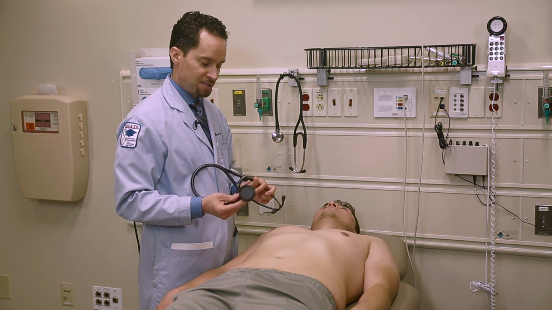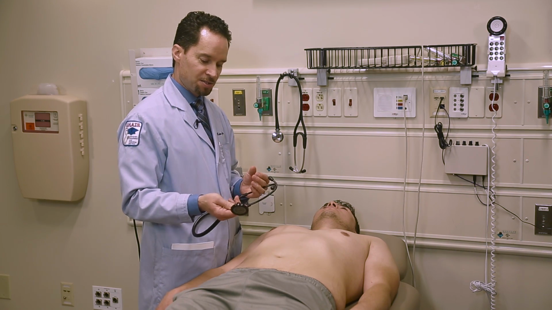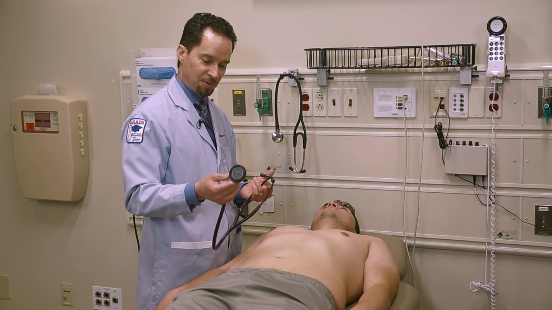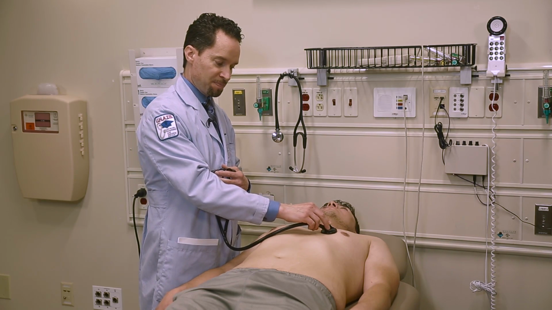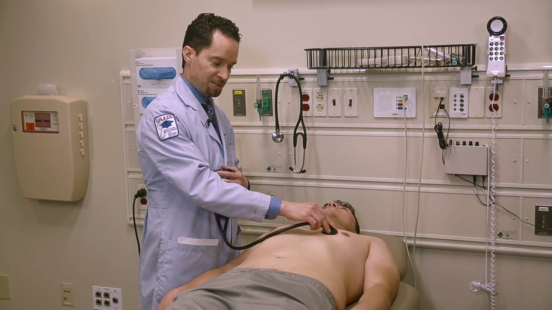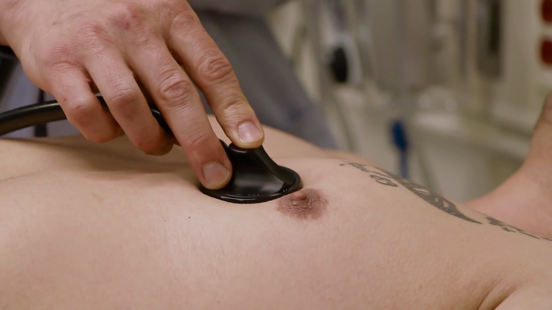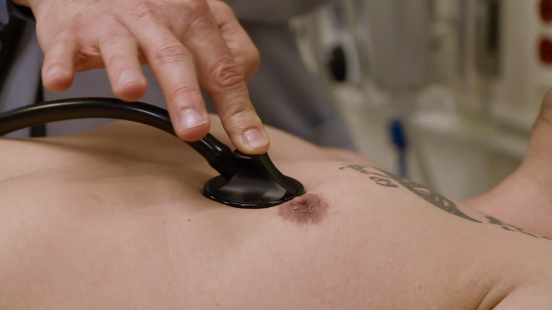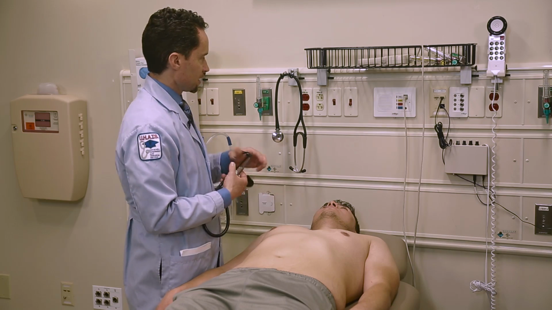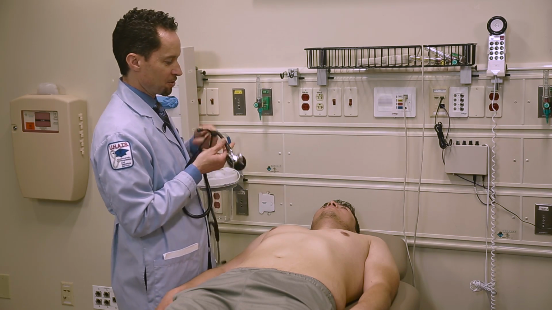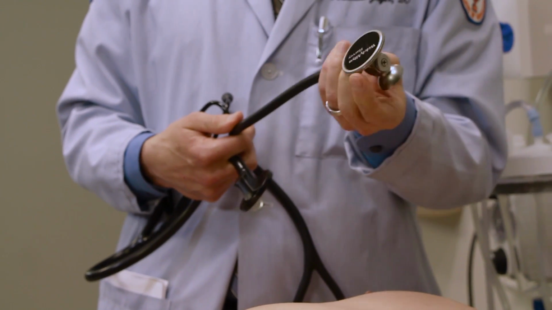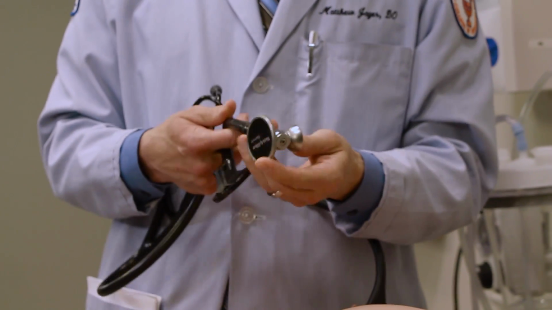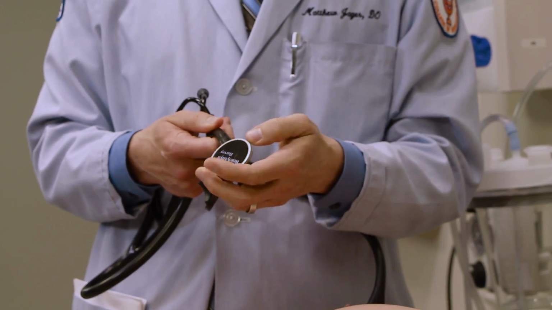This is all done with the diaphragm. This is a tunable stethoscope, so it has both high-pitched and low-pitched. When I just place it lightly and seal it, it functions as a bell, but when I press down, it turns into a diaphragm for high-pitched sounds. If you have another excellent stethoscope with the bell and the diaphragm on opposite sides, you just have to switch it when appropriate.